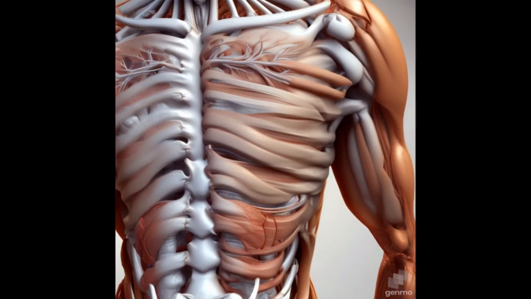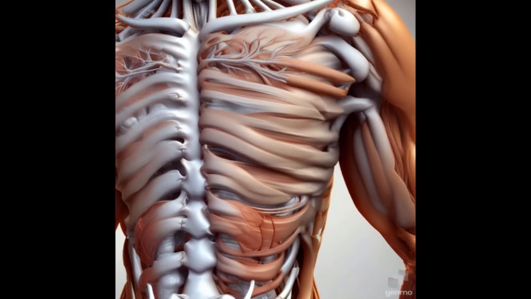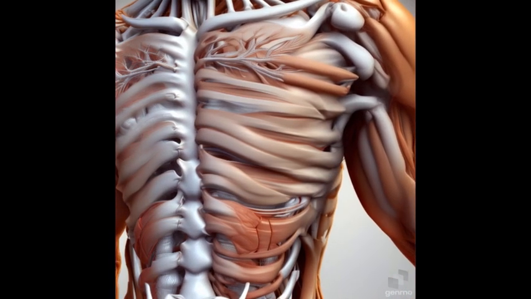Entoderm. The entoderm consists at first of flattened cells which subsequently become columnar.